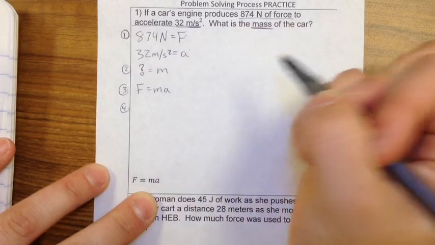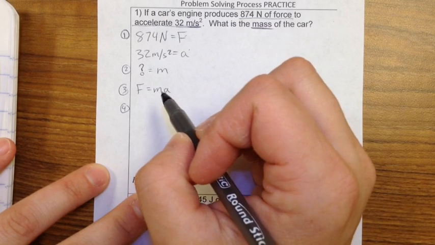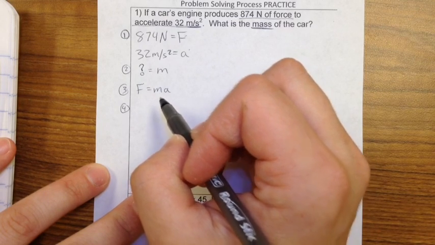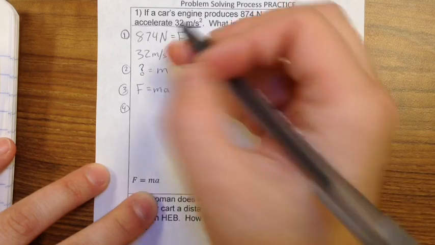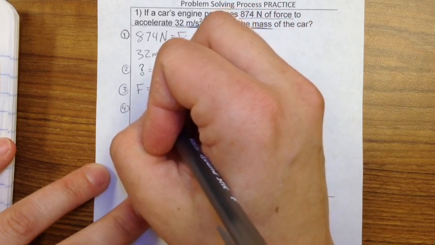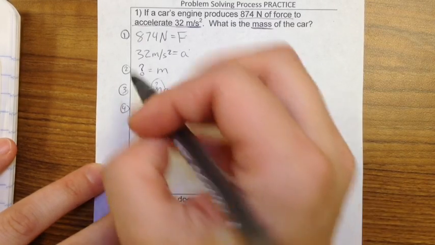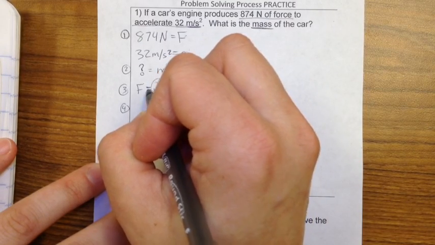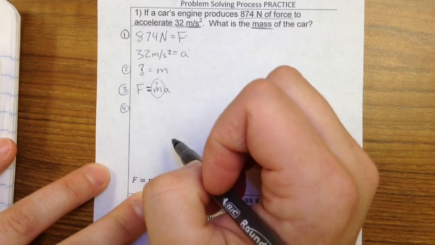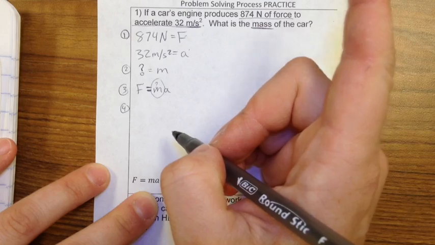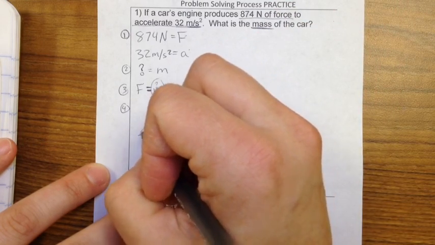Step four, you need to ask yourself the question, is this formula arranged and ready for you to use to solve for the question variable? Well, the question variable is M. So put a little question mark over the M in the formula. Is that all by itself on one side of the equal sign? Well, no, it's with the A. So that formula must be rearranged. If it must be rearranged, then we need to do step four, which is the magic triangle.